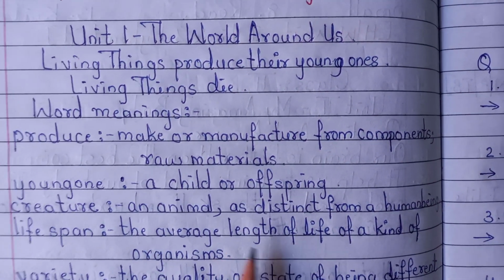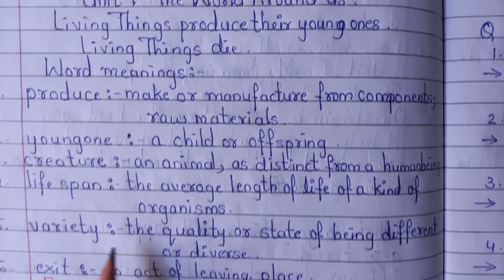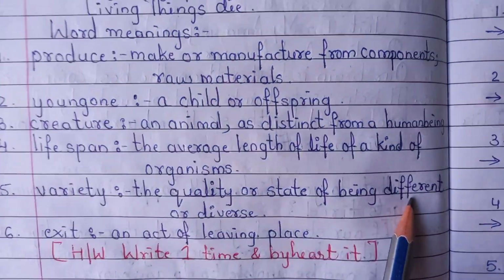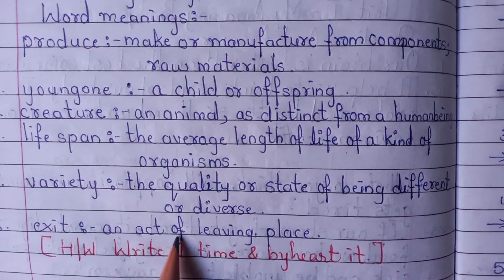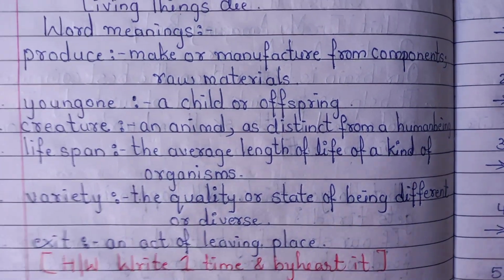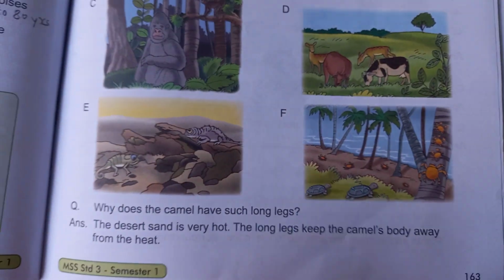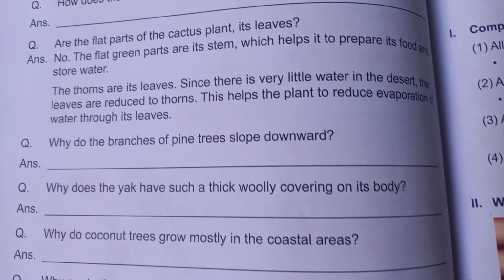Lifespan, the average length of life of a kind of organism. Variety, the quality or state of being different or diverse. Exit, an act of leaving the place. So this word meaning also you have to read. Now see children, page number 163 and 164. Here were few questions. That question and answer I have given you on the blackboard. Now we will read this.